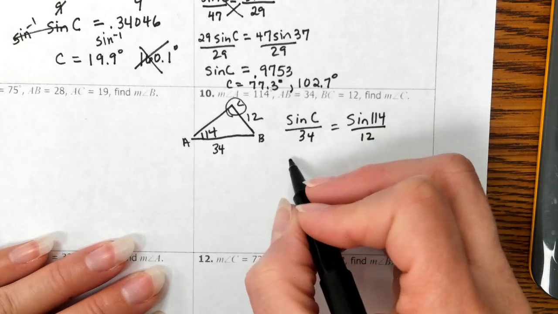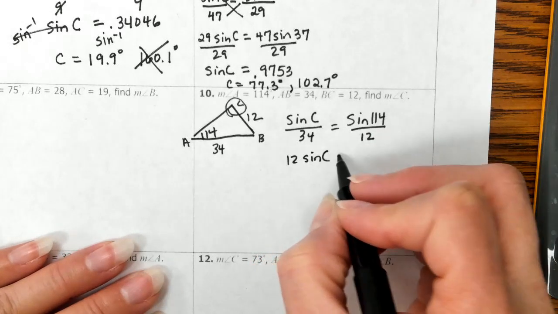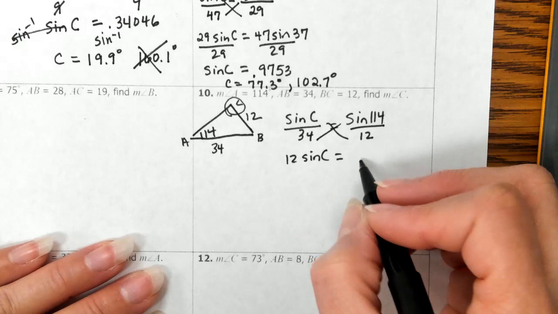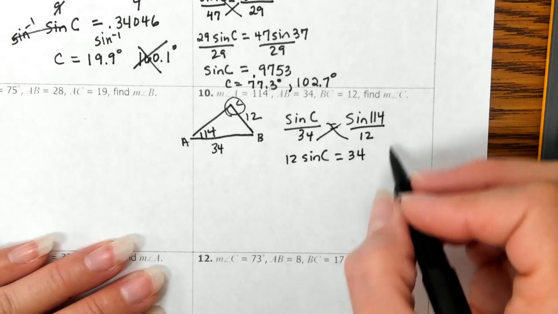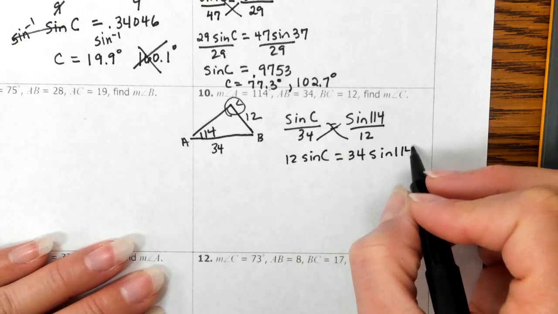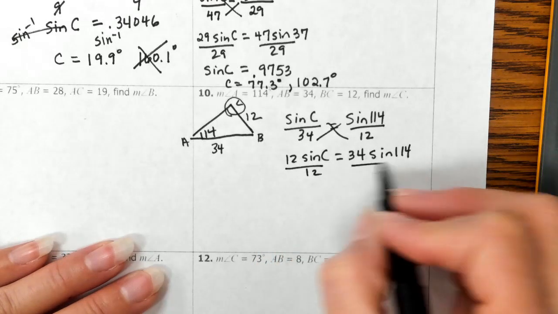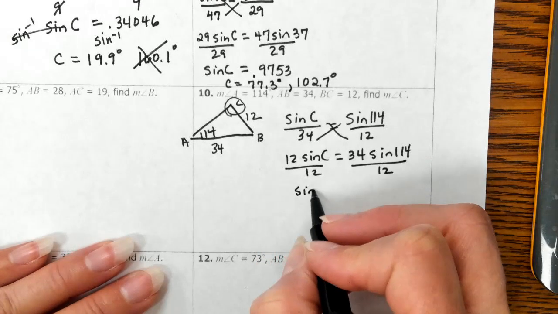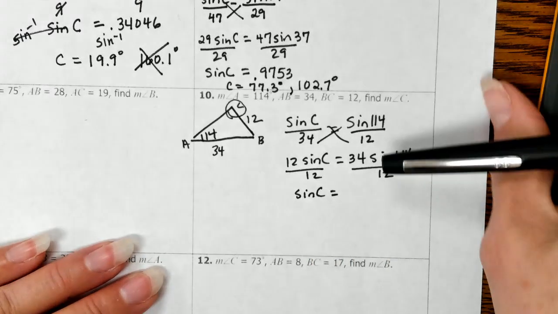I would cross multiply, so 12 times sine C, and then go the other direction. 34 times sine 114. Divide by 12 to move the 12 away from your sine of C. Put this in our calculator.